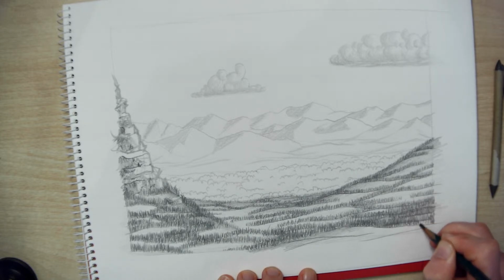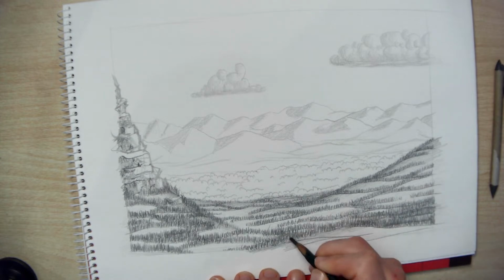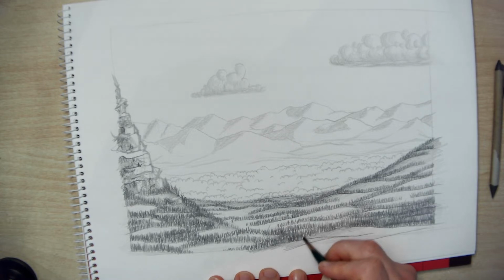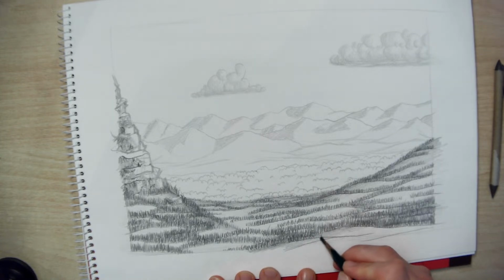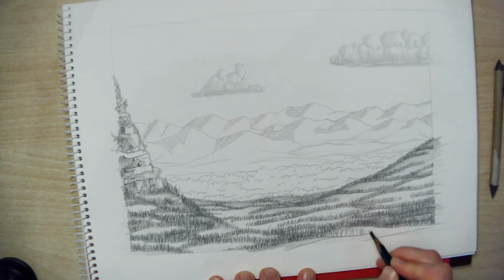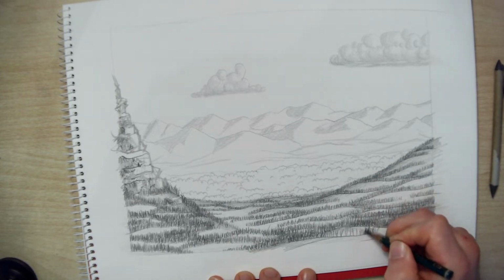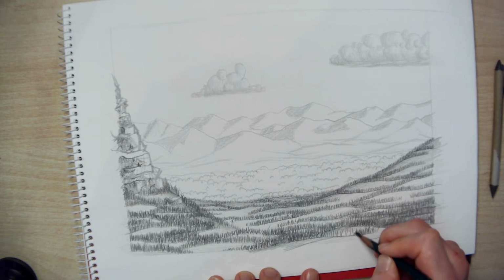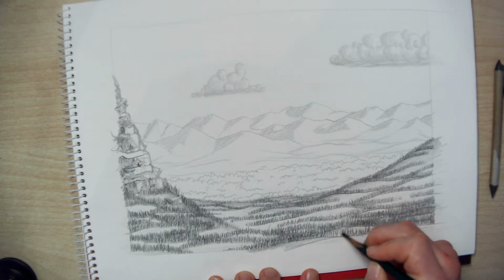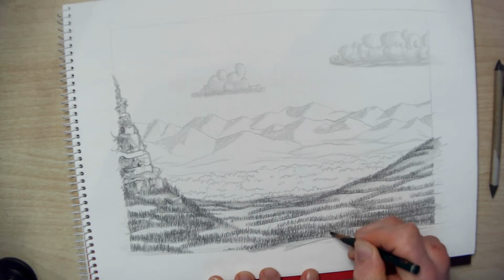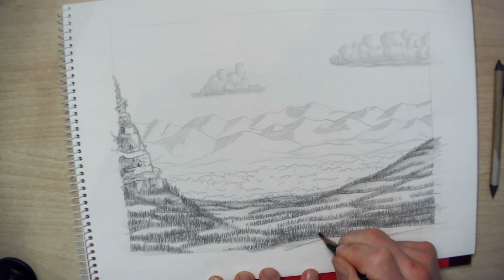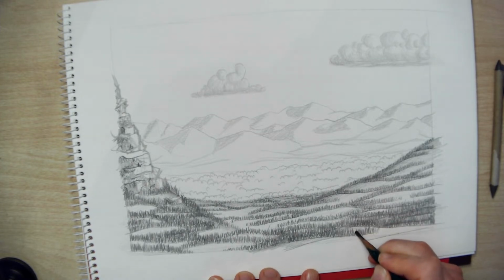Going across right there. Then down here. Okay.